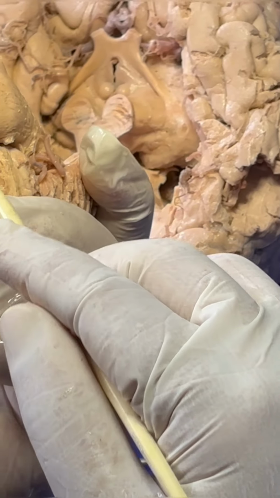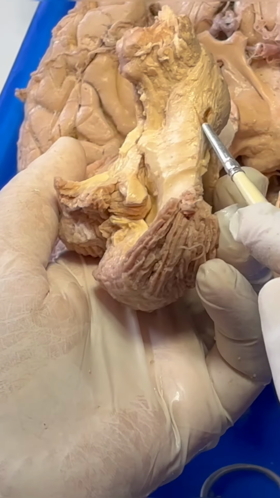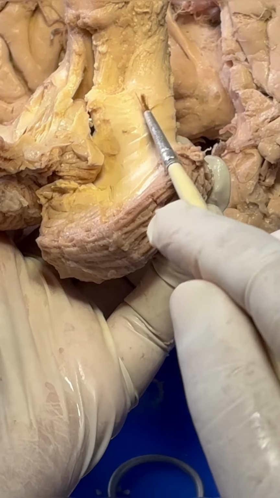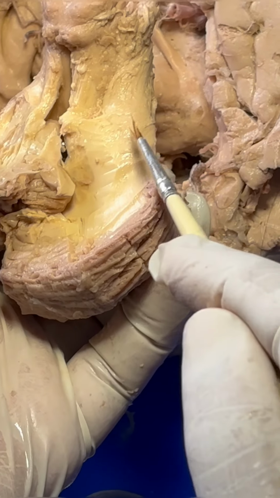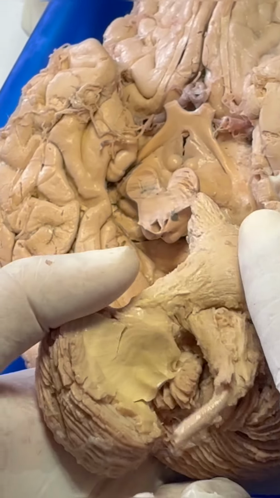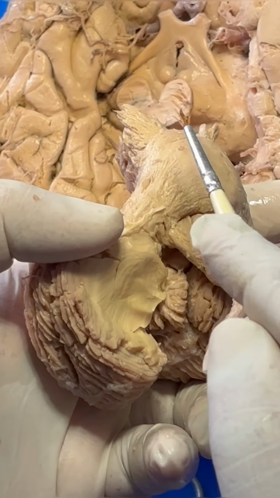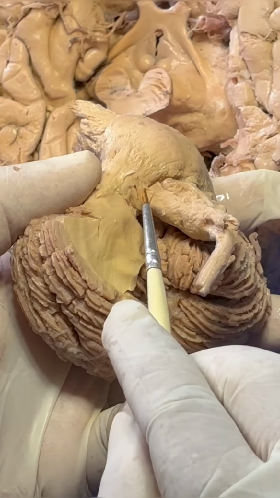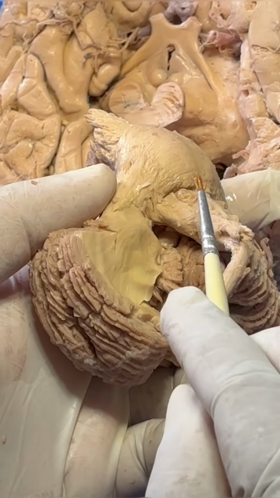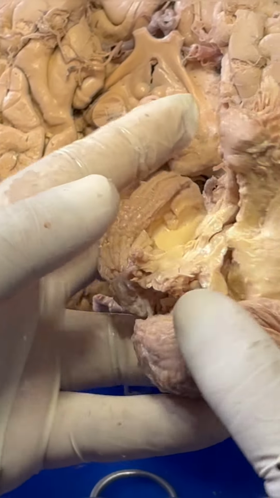These are the fibers of the middle cerebellar peduncle. Can you see the impression? See, the fibers are turning and going inside. So this is the fiber of the middle cerebellar peduncle. And if you look from below, that is connecting the pons with the cerebellum, and these are the fibers of the inferior cerebellar peduncle connecting the medulla with the cerebellum.